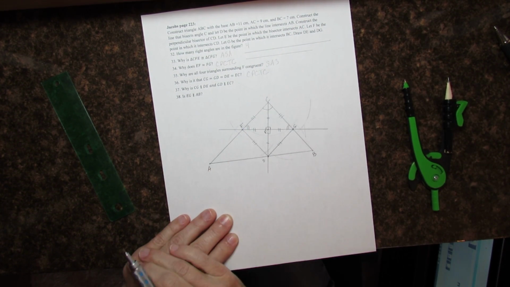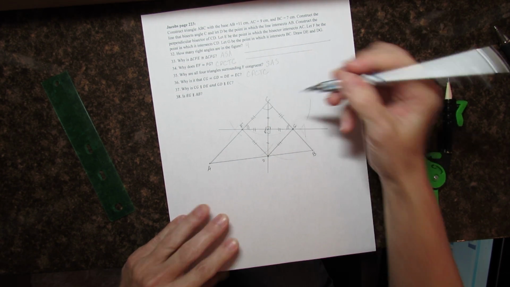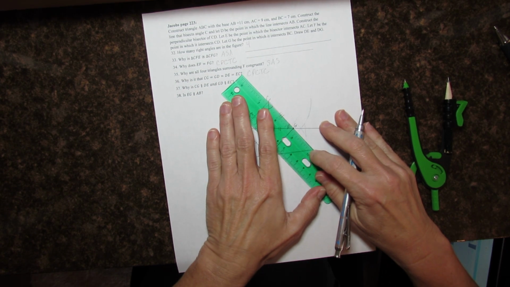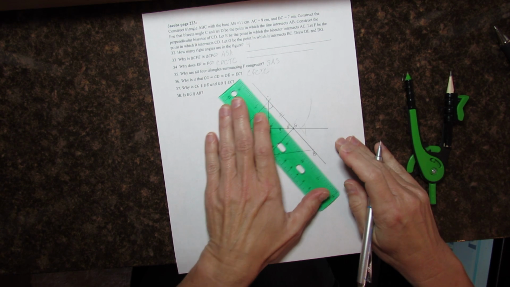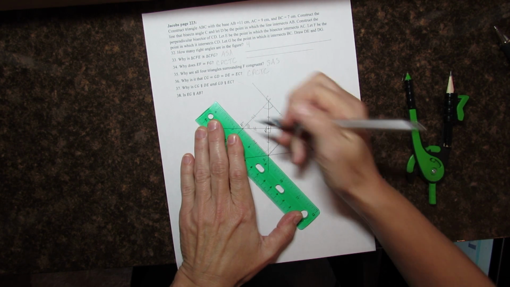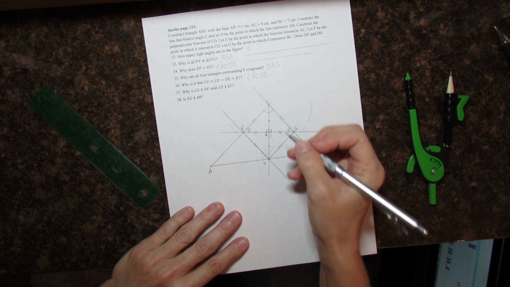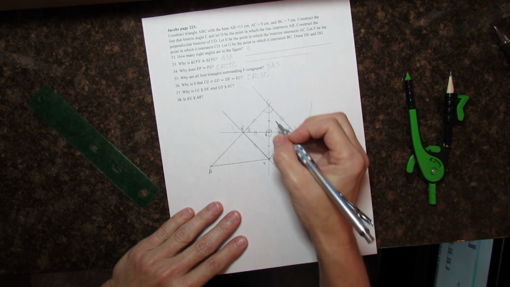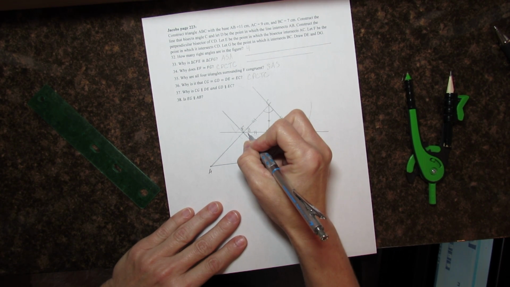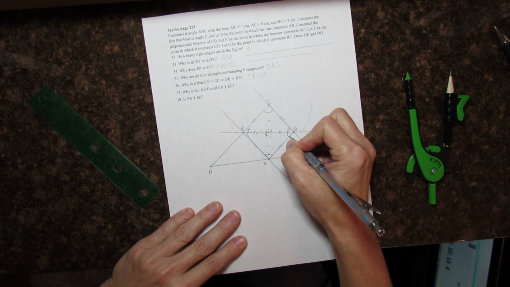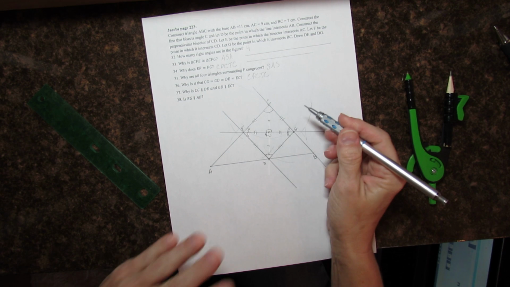And then the question, why is CG parallel to DE? So I'm just going to elongate that line. Why is this line parallel to this line? And that is because, oh, I forgot to mark the rest of the angles here. So these two angles are equal to those two angles, and these two angles are equal to those two angles, because corresponding parts of congruent triangles are congruent.